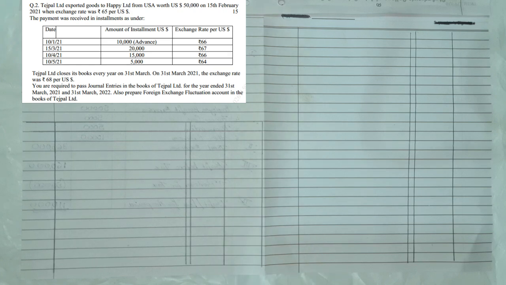The payment was received in installments as under. On 10th Jan, $10,000 was received in advance, because we are selling it on 15th Feb, but we got an advance on 10th Jan itself when the rate was 66. Then on 15th March $20,000, on 10th April, that is the next year, $15,000, and then on 10th May again $5,000.